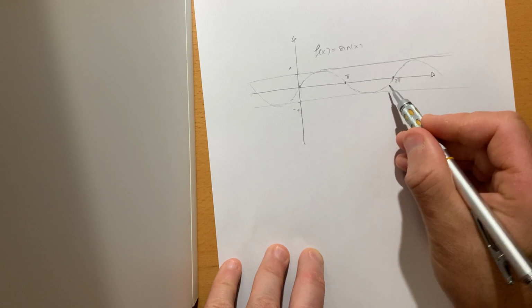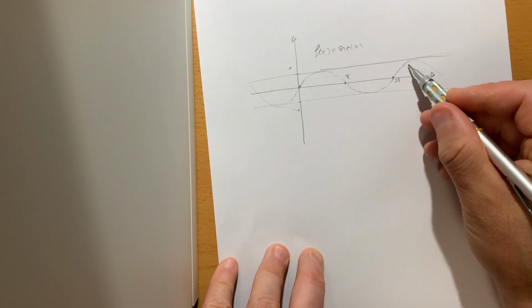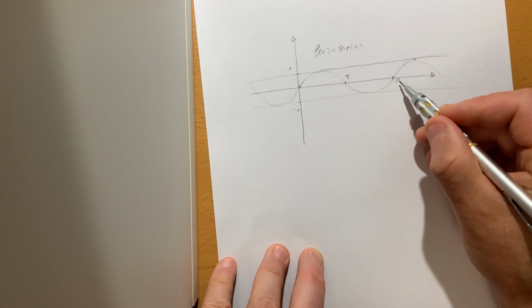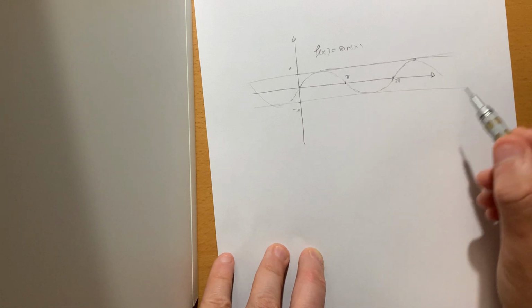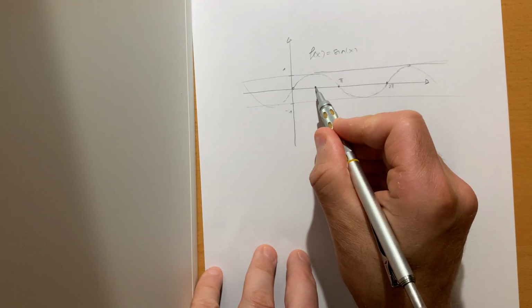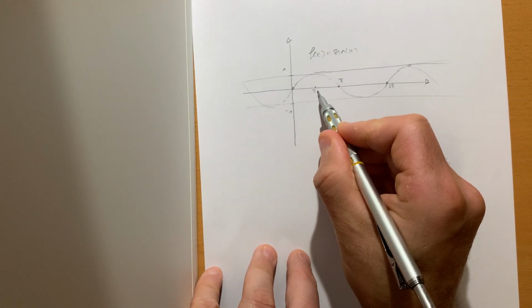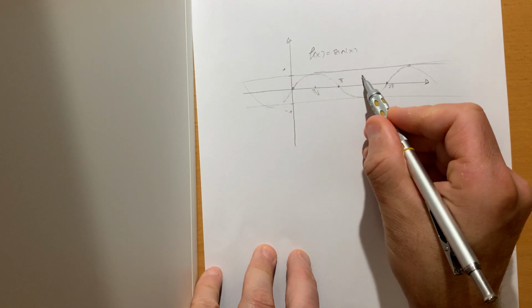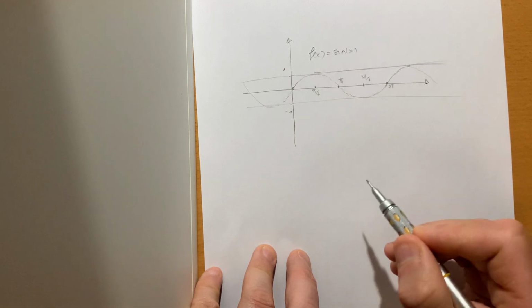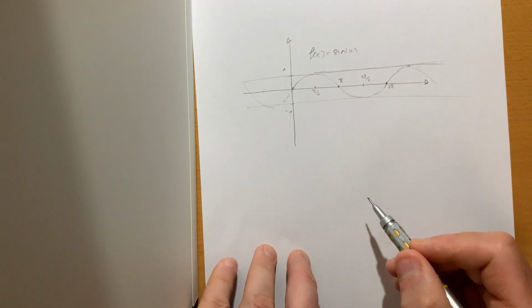One full rotation. It would carry on as you travel along the unit circle. The highest point is at pi halves. The lowest point is at 3 pi halves, -1 here.